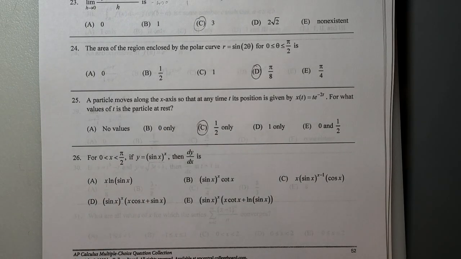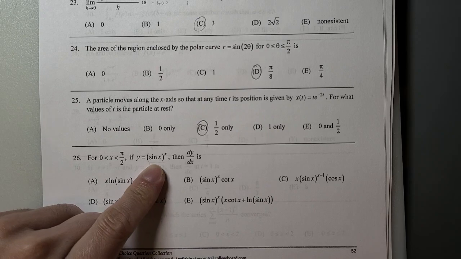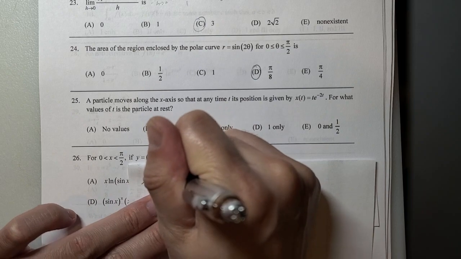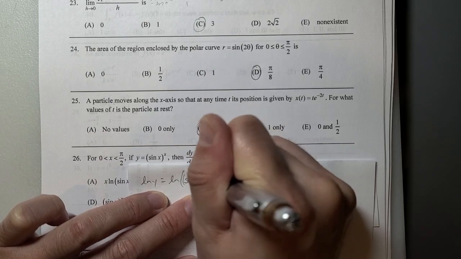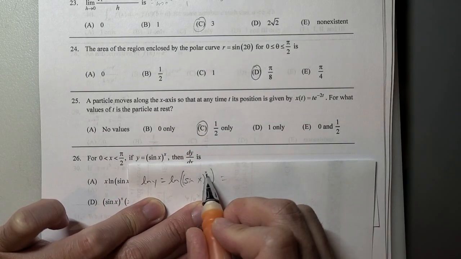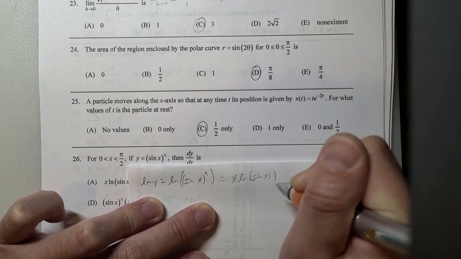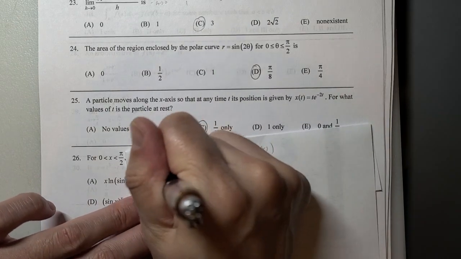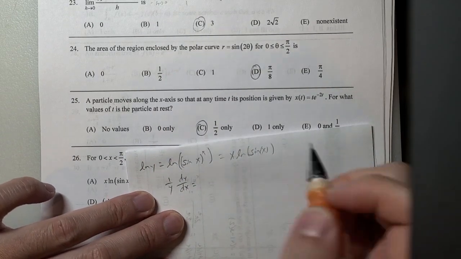For x between 0 and pi over 2, if y is sine x to the x, then dy dx is equal to what? This is logarithmic differentiation, because it's some function of x to some function of x power. Let's log both sides. ln y would be ln of sine x to the x, but we can bring this power out in front by properties of log, so it'll be x ln of sine x. Now let's implicitly differentiate, so 1 over y dy dx equals, here we need the product rule. Well, first d second plus second d first.